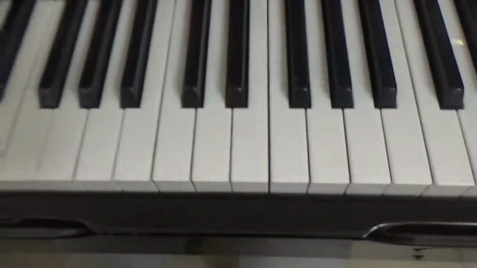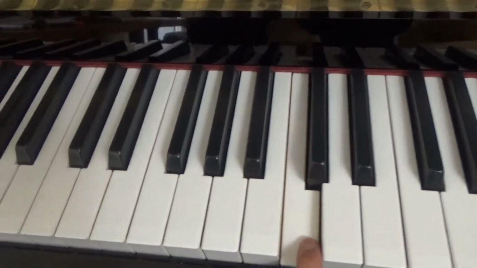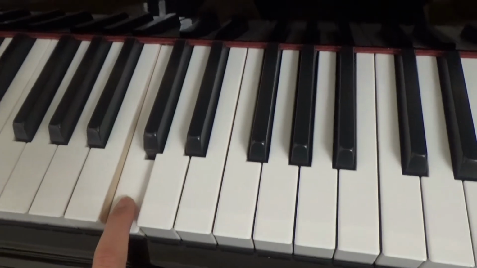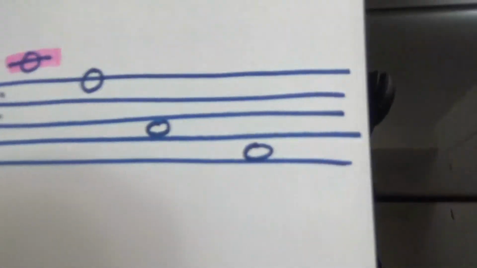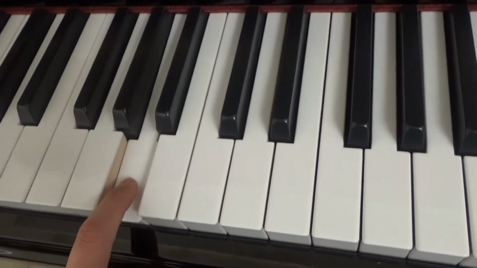So again, going back to the real piano, my middle C is here. Then the C that we were identifying before is going to be there. And this low A that we have here is going to be the A that is right below the C that I was just playing.